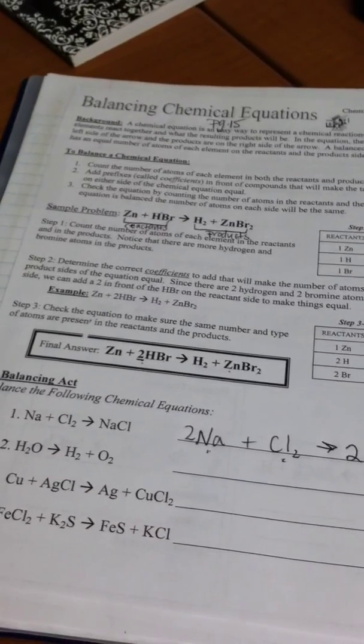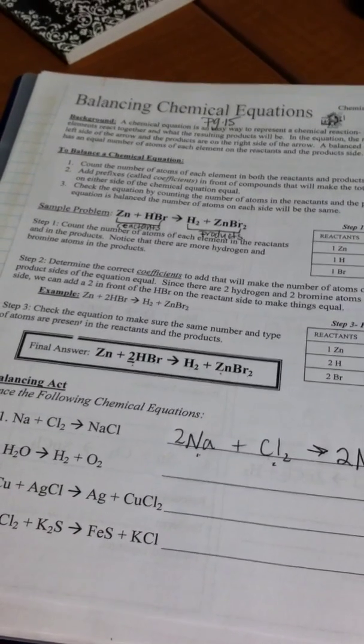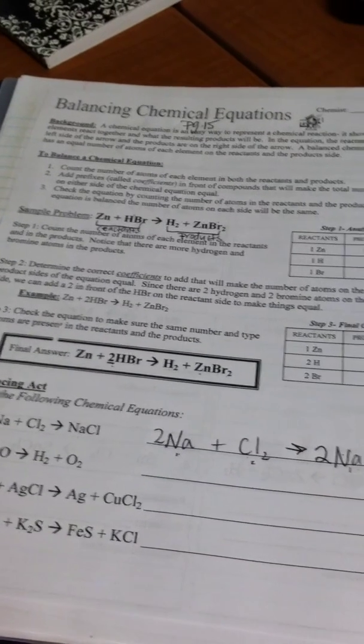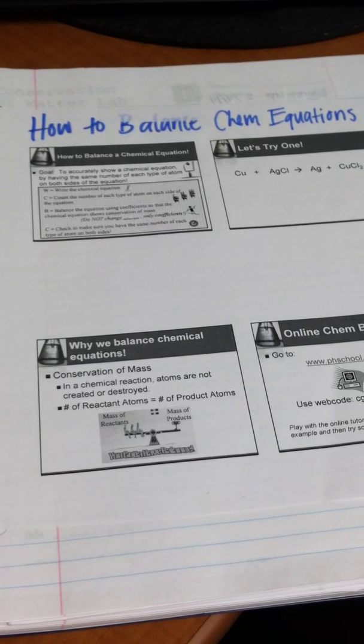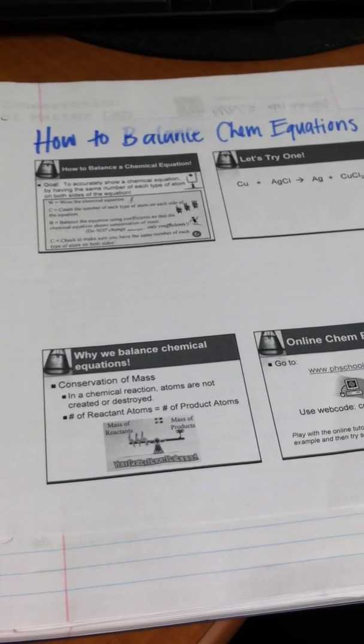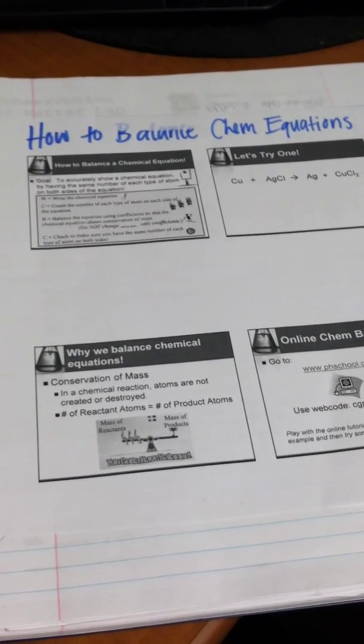On page 15 is an activity we completed about balancing chemical equations. Across from that on page 16 were our notes on how to balance chemical equations. Mine are typed out, yours will be handwritten.